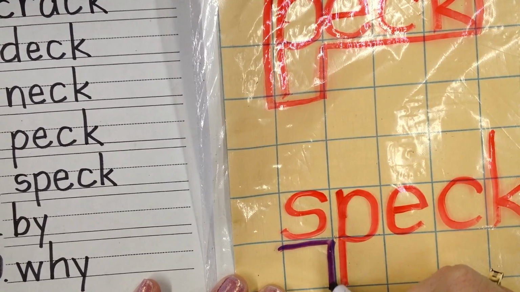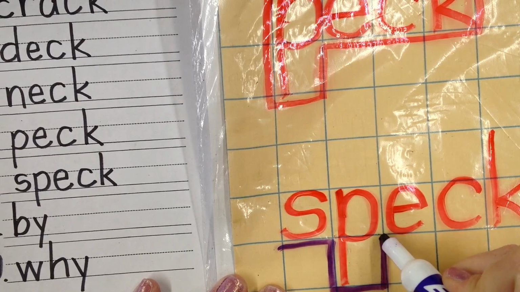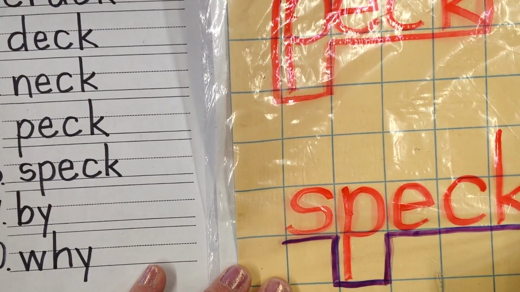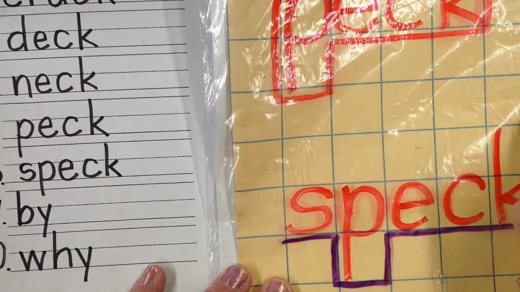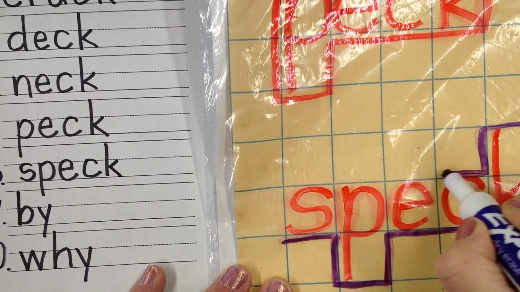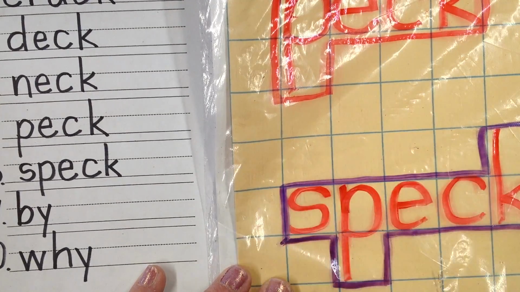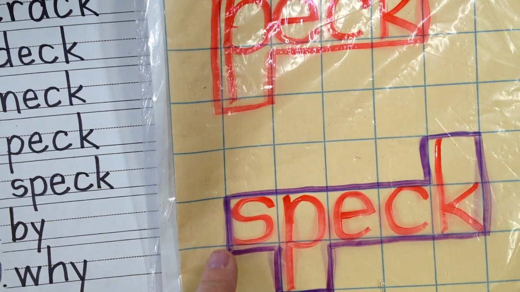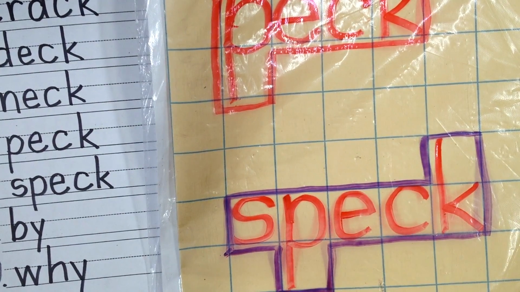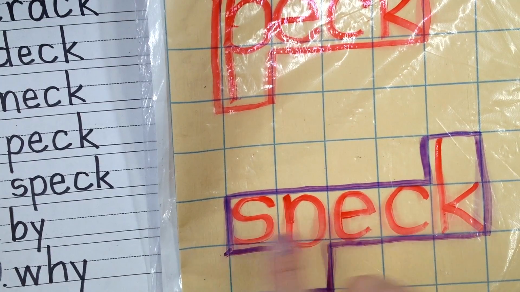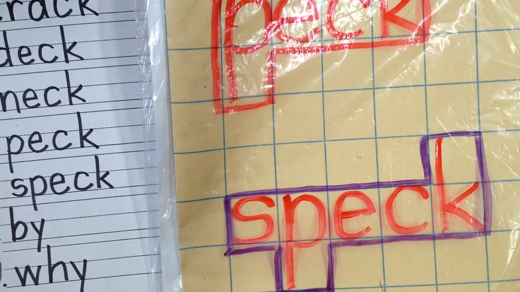If you have more than one color dry erase marker at home, you would also be able to do that. Go up high for that K and around. So that S and then the P drops down low. The E and K are in line with the S, and the K should be tall.